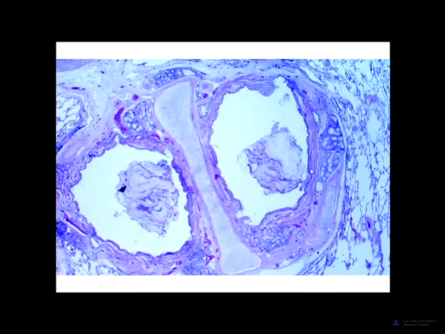And here's mucus plugging, which, from retraction and formalin fixation, doesn't look like it's filling the whole lumen, but in fact, the mucus is filling the whole lumen. It just retracts when we fix and cut sections. So again, there's really occlusive mucus plugging here.